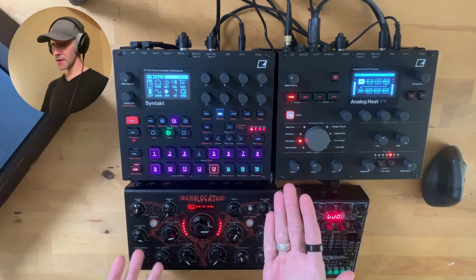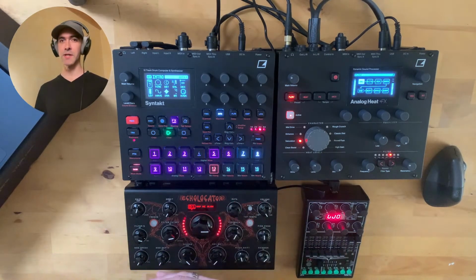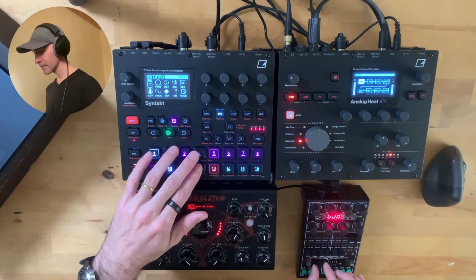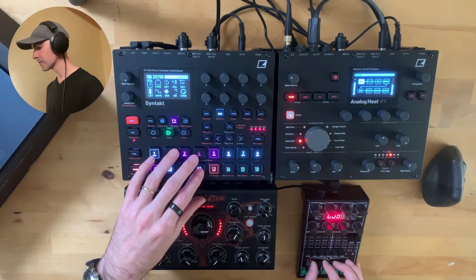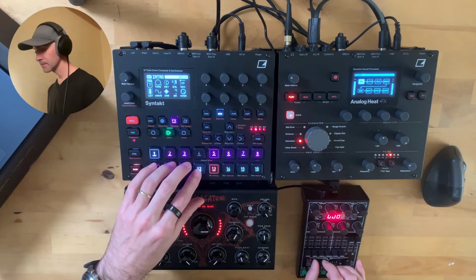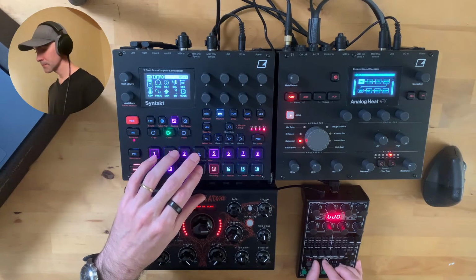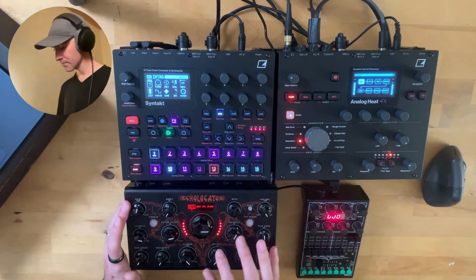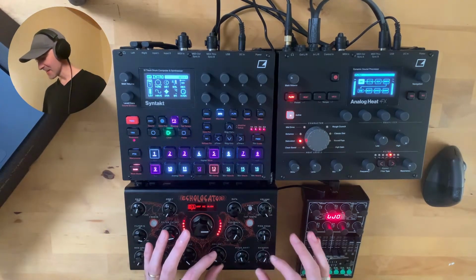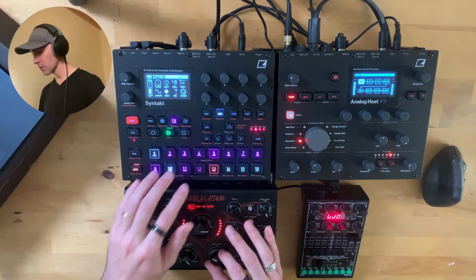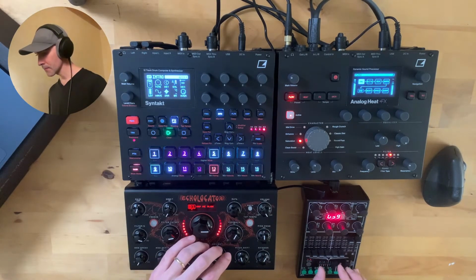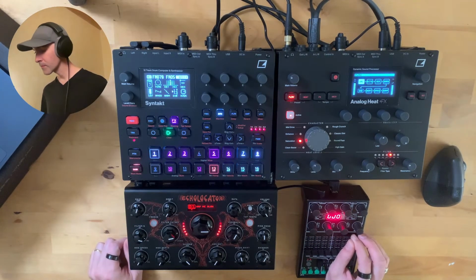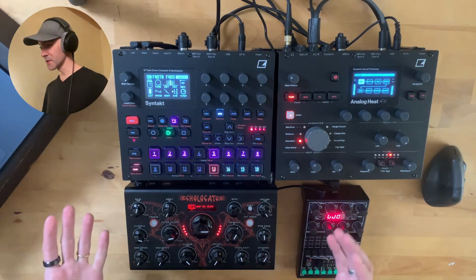So that's it, and here it offers a lot of flexibility, and I did not even change patterns. So yeah, this is a lot of fun. So this is the break.